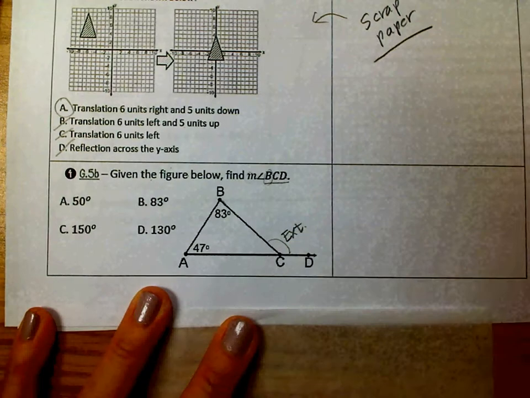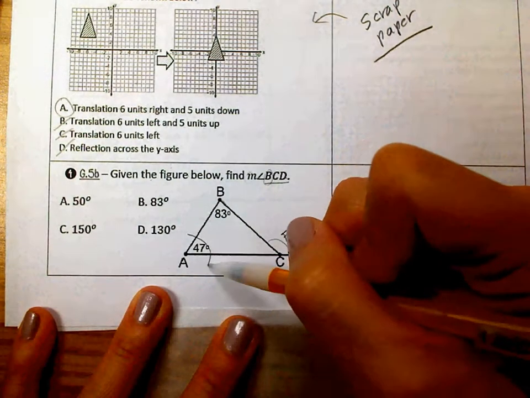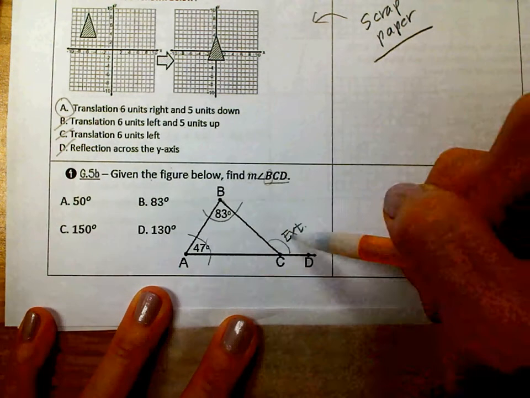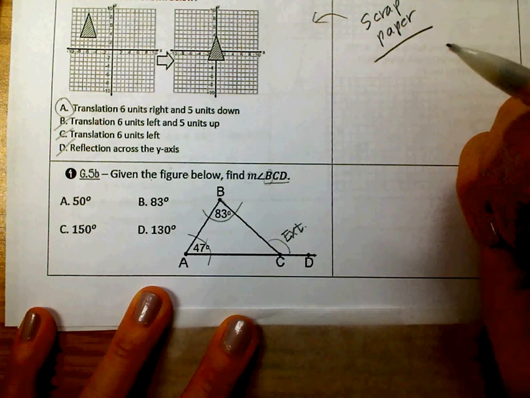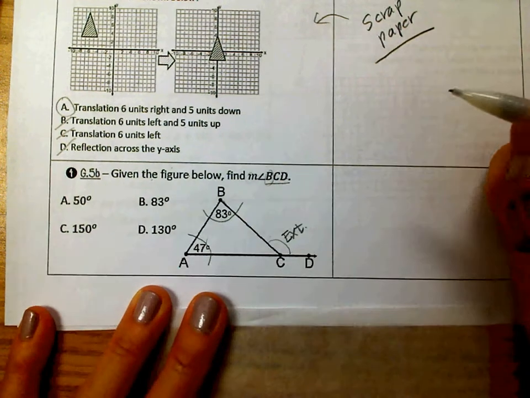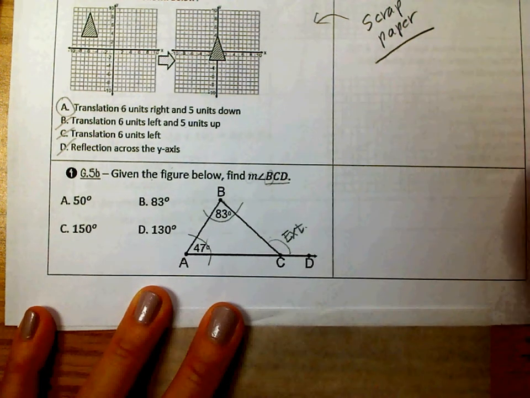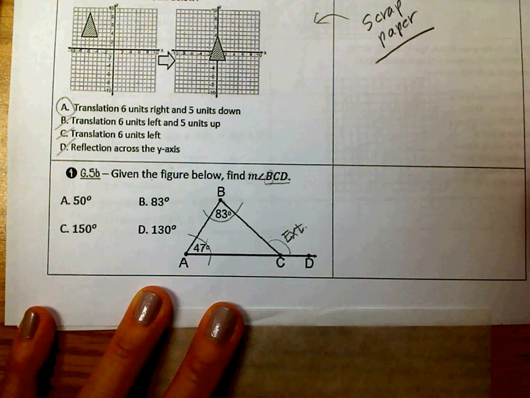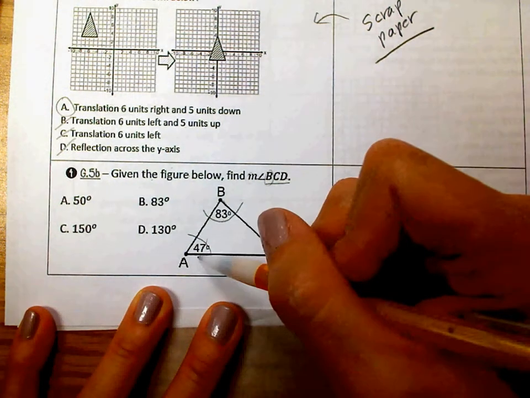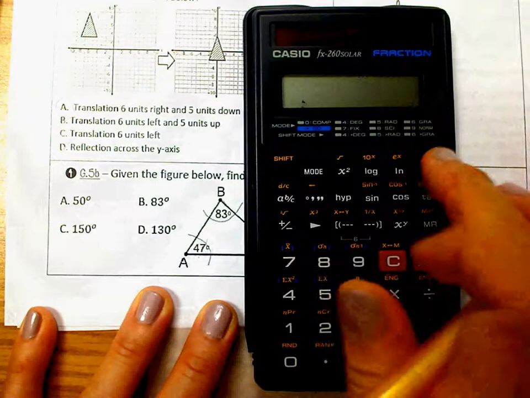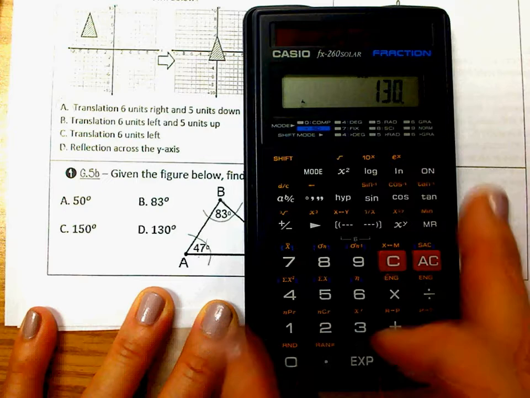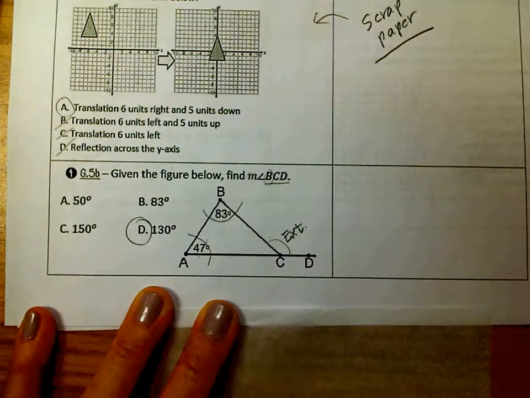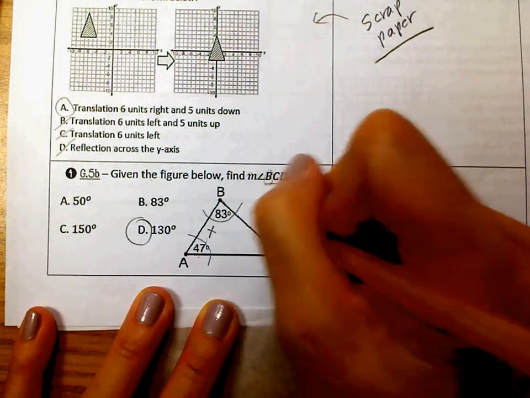Okay, so this angle plus this angle should equal the external angle, the exterior angle. I forgot to put this on the cheat sheet or our brain dump, but that's okay because, again, you want to go back and take a look at it. So 83 plus 47, all right? 83 plus 47 is 130, so D is the correct answer. Okay, 83 plus 47 should be the exterior.